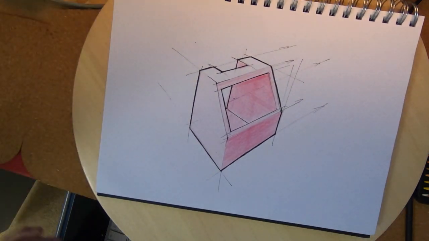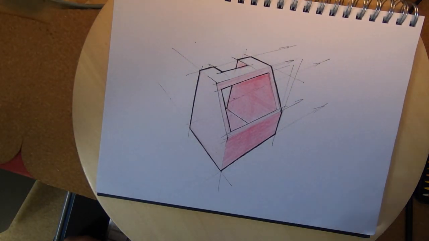And there, without the extra shadow line, is the end result. Have a go.